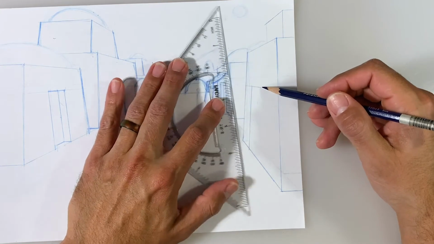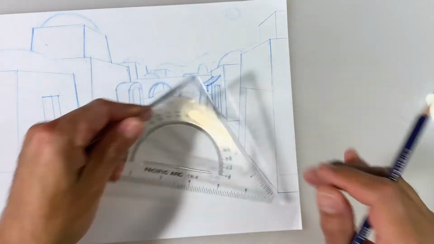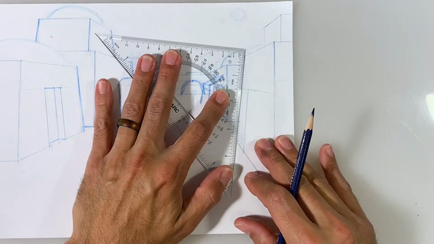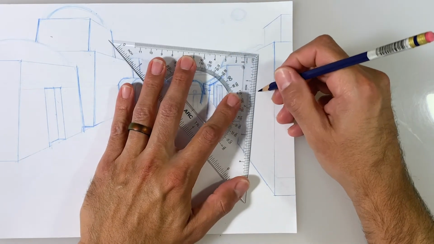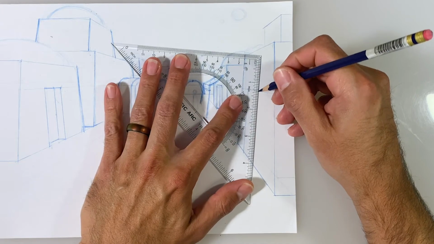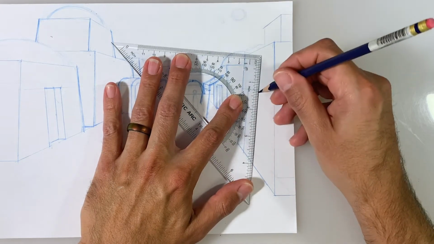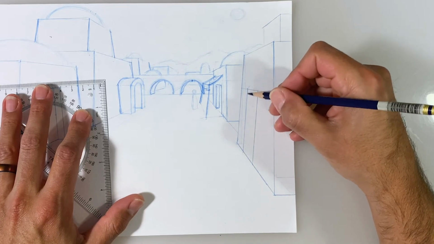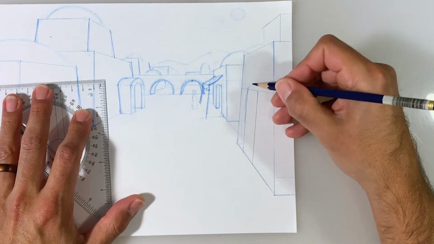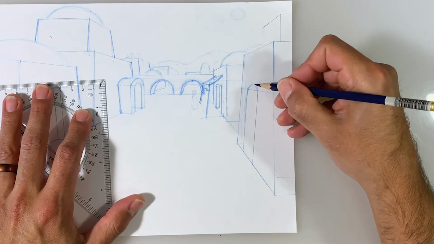Again, I'm not totally straight because this wall I made slanted, not curved. Let's get that right there. Slanted. It's not the same thing as curved. Okay, and we'll make this one a round doorway.